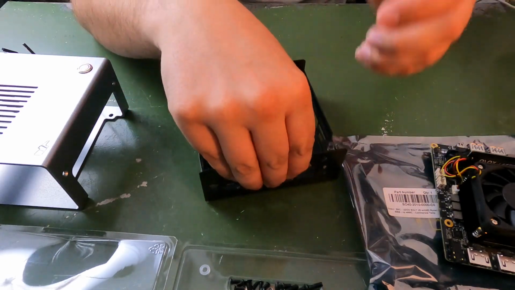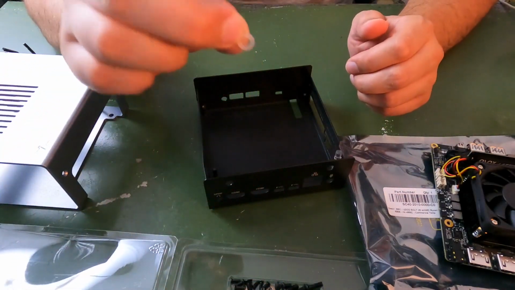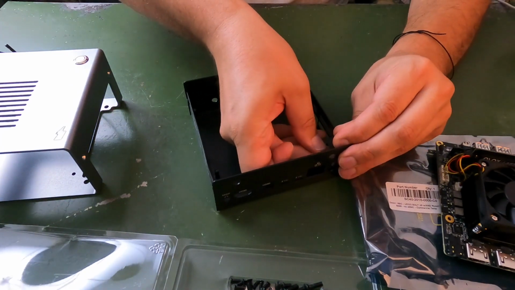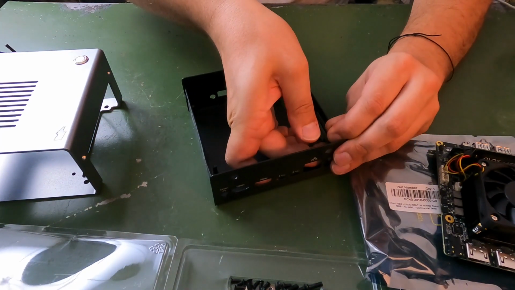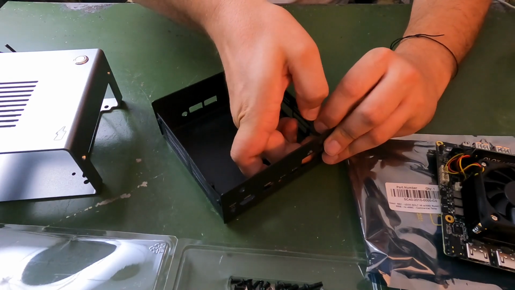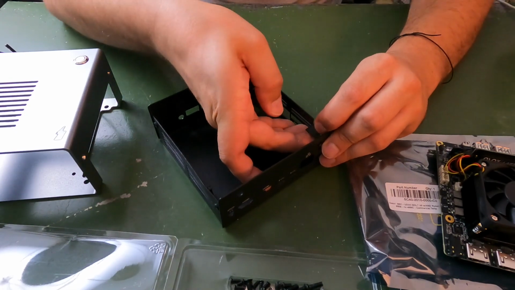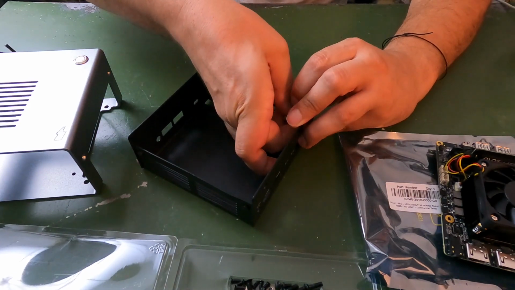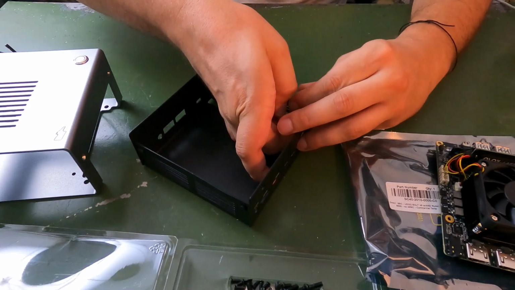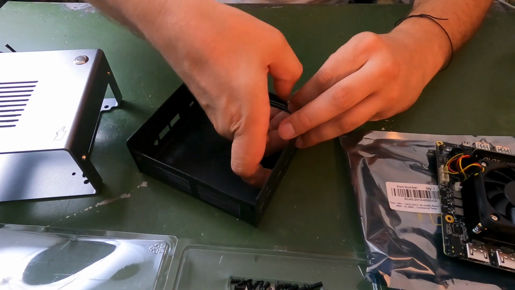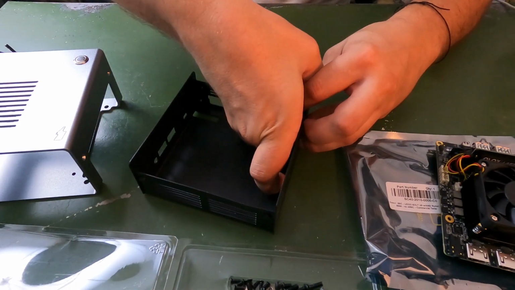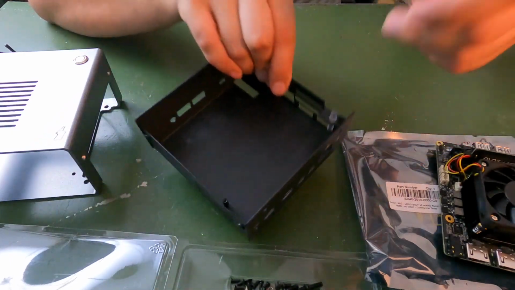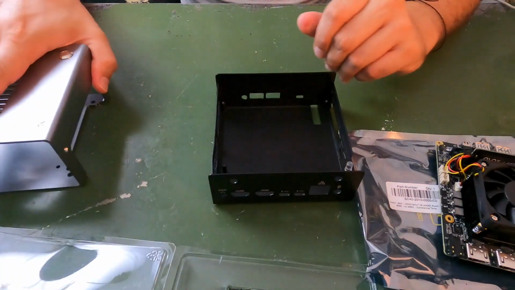Long end goes down. And then we've got a little clear rubber O-ring, and that is going to slide around that long end. You kind of got to really bend your fingers to get it in there pretty well. There we go. And then just secure that into place. It doesn't have to be perfect, but very little room for wiggle there.